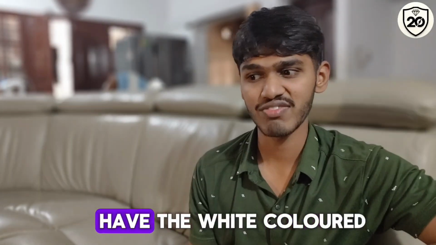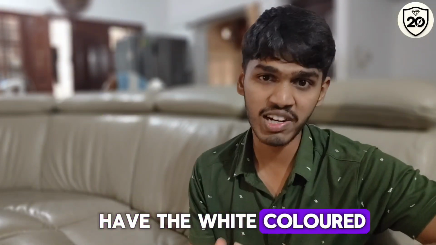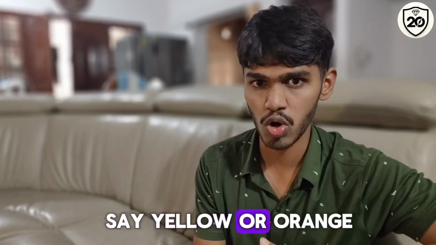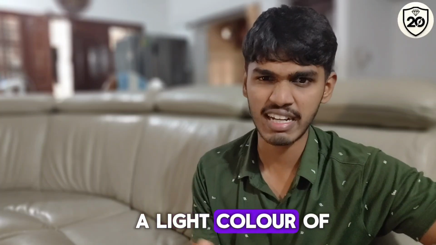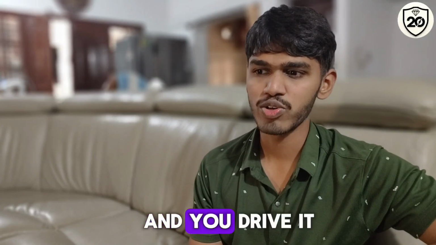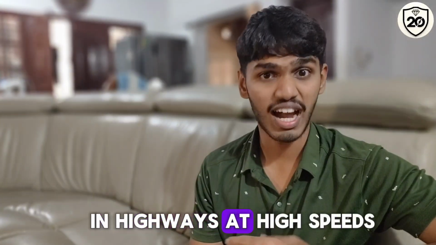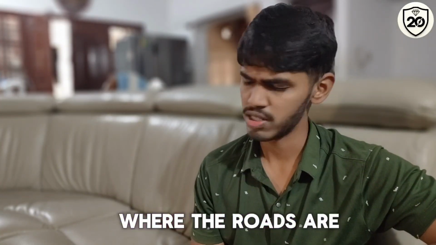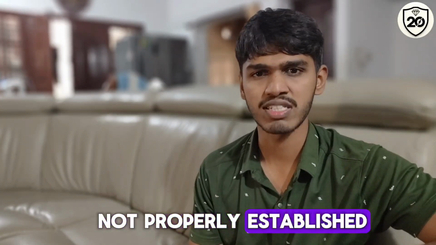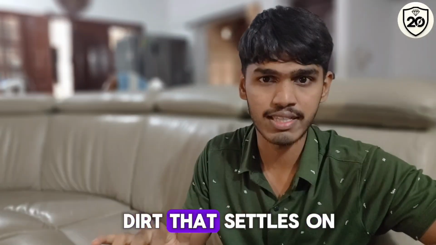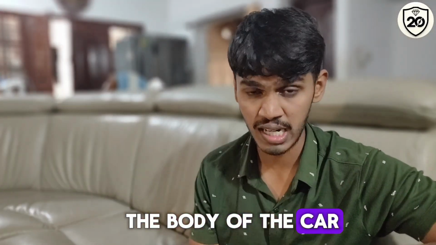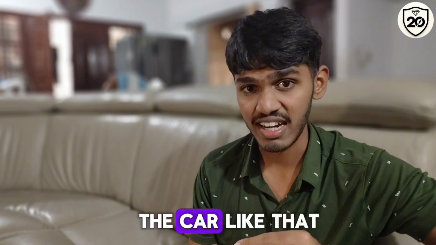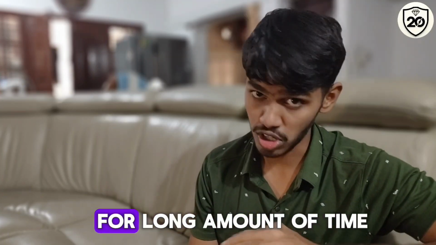Let us say you have the white colored model of it, or a lighter color, say yellow or orange, a light color of the car, and you drive it in highways at high speeds, you drive it in wild areas where the roads are not properly established and there's a lot of dirt that settles on the body of the car. Do you want it to keep the car like that for a long amount of time?